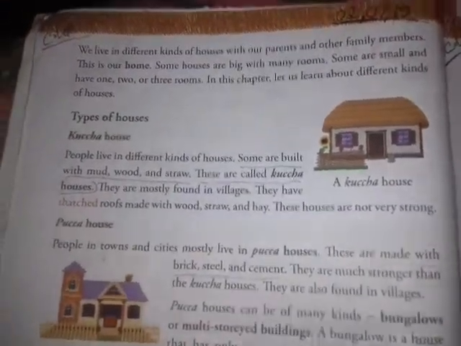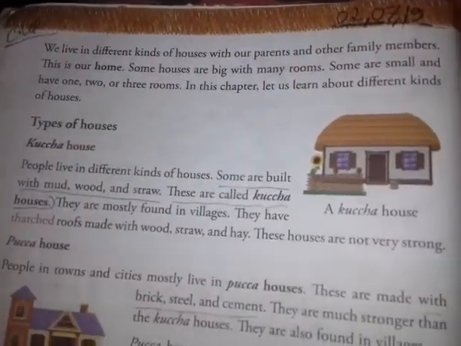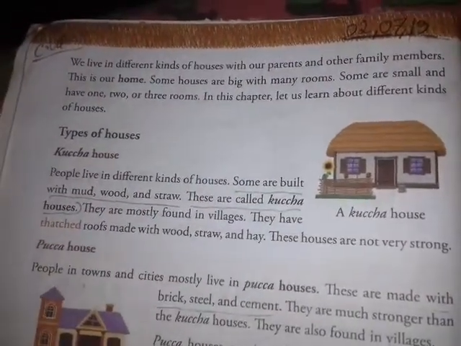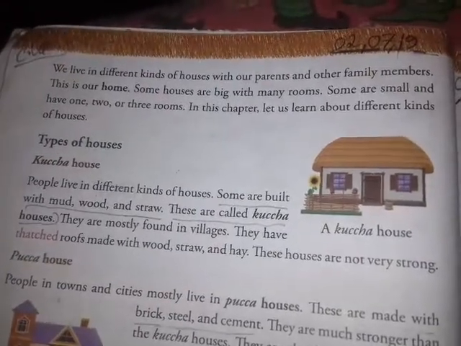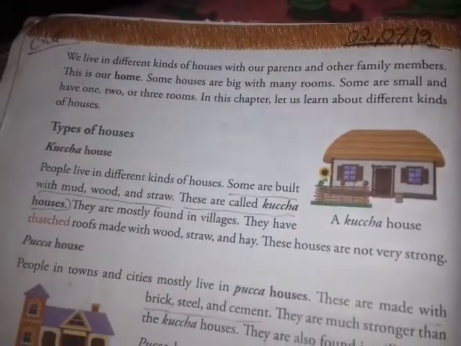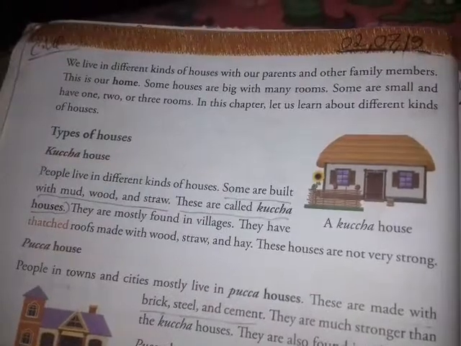Okay, today we are going to learn a new lesson from EVS. The name of our lesson is Our Home. Now let's all of us learn about this lesson.